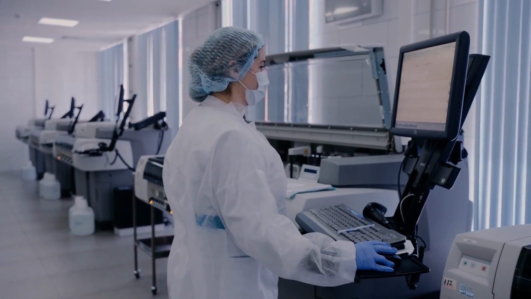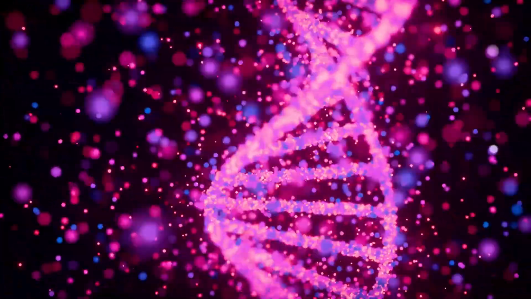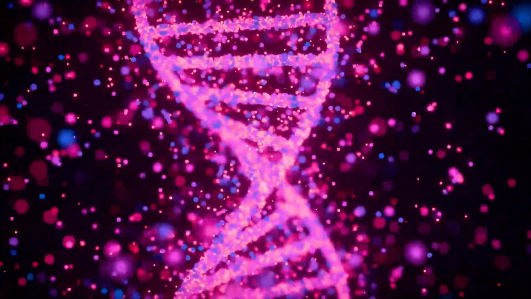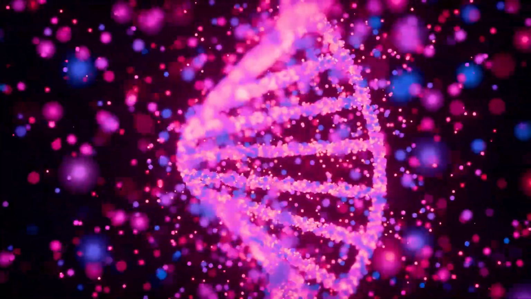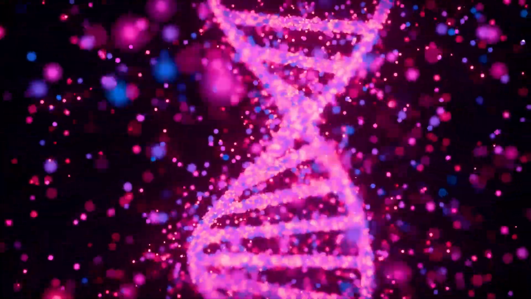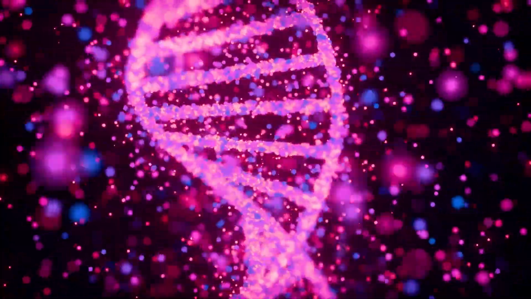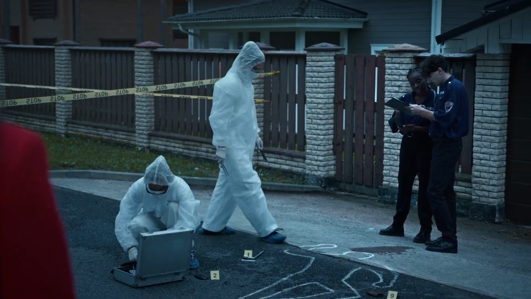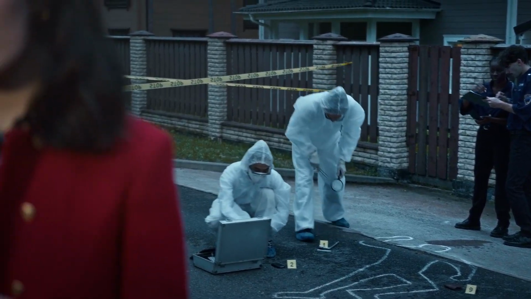Genetic testing is another important technology. Genetic testing can be used to look for changes in DNA that may be linked to inherited conditions, ancestry, or other biological information. DNA profiling is a genetic technology used to compare DNA samples.